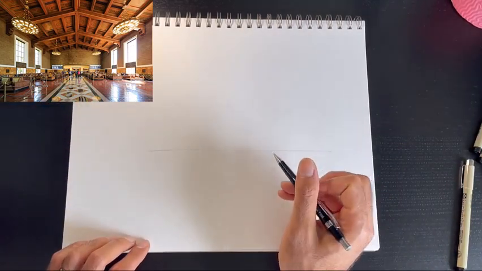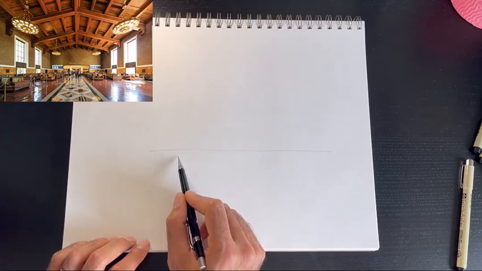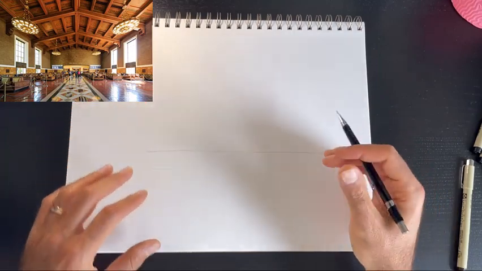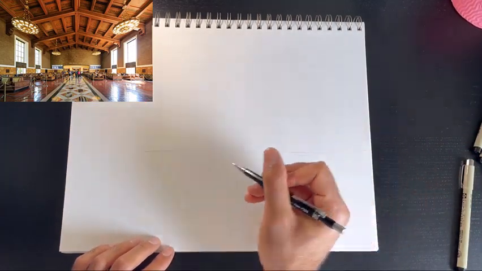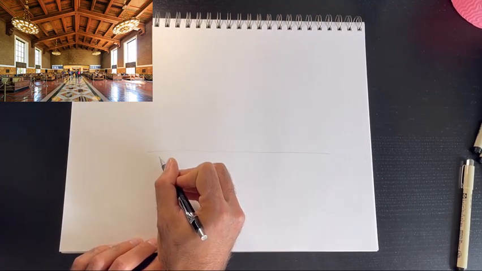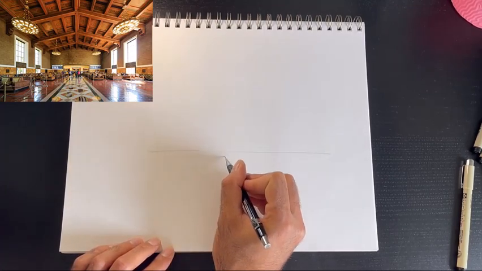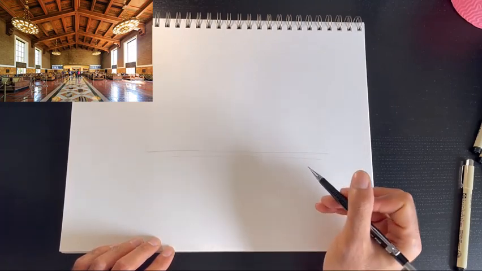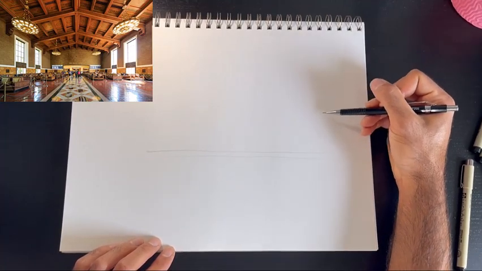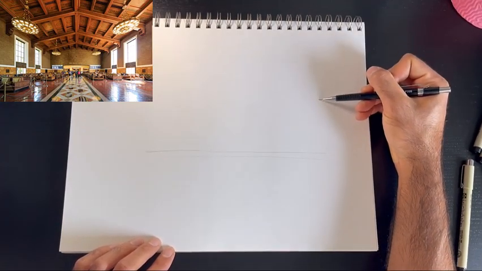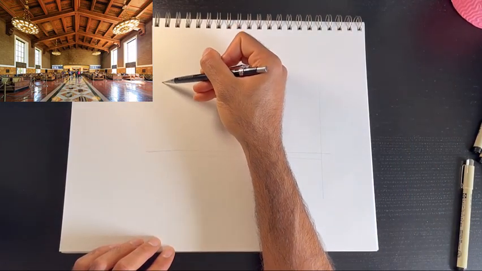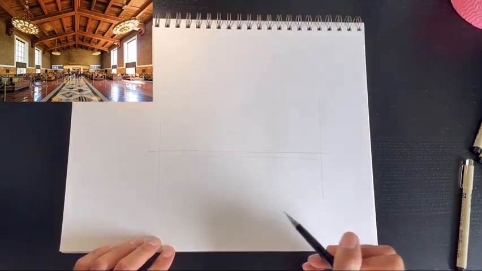So our horizon line, I'm going to make this a lot smaller on the page so I have room to work. But assuming that's the horizon line, I want to set maybe the back of that room to here. And then establishing the extents of our view is also important. So I'm just going to draw vertical lines to create the extents of that view.